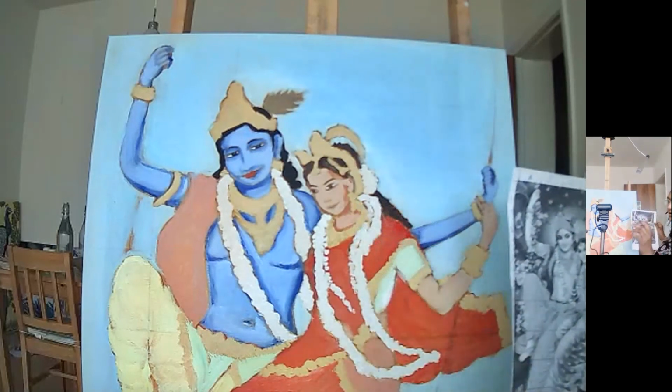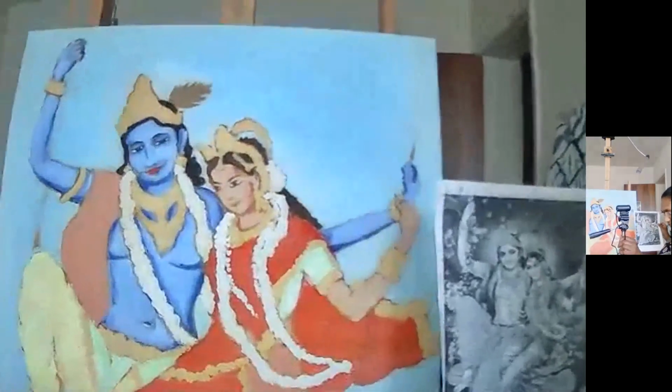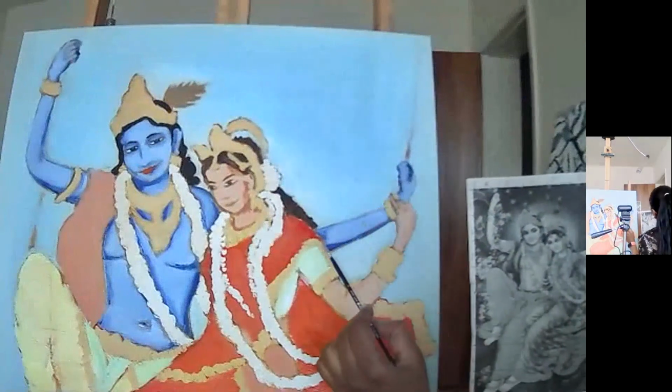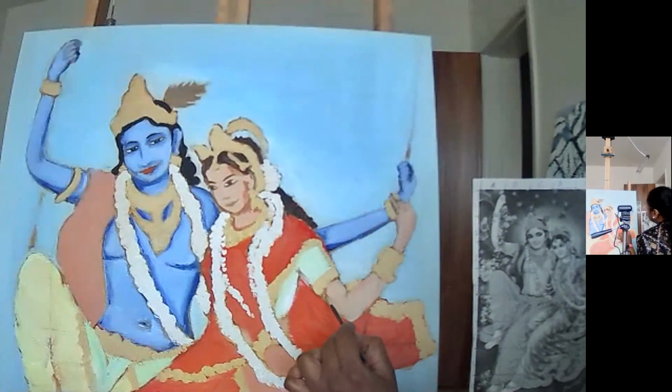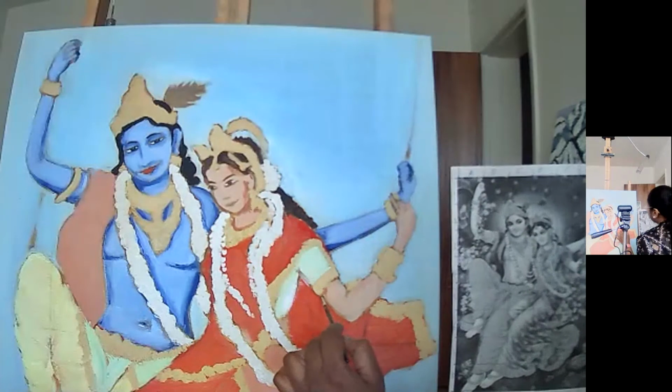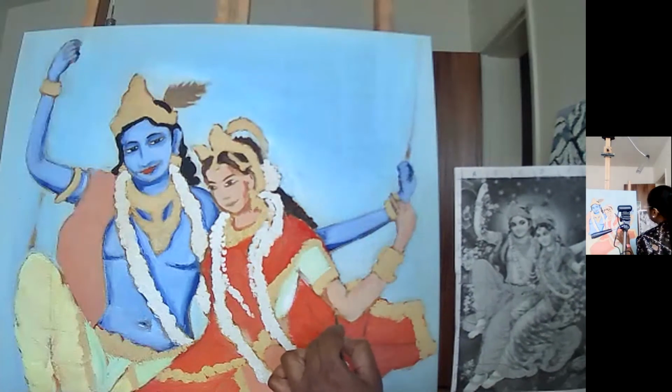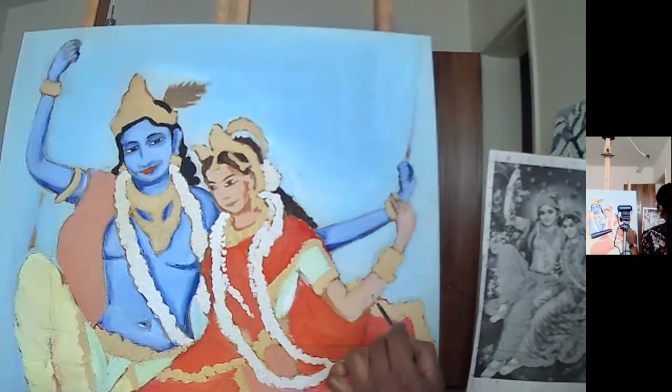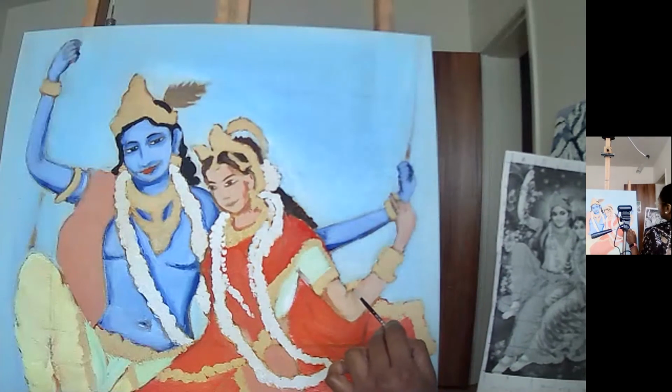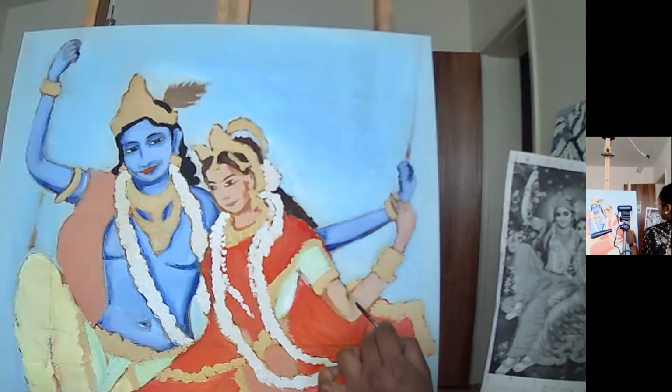So now we are going to come to the hand. The hand again, very close to the blouse that she is wearing. This is one angle where it is darker right here.